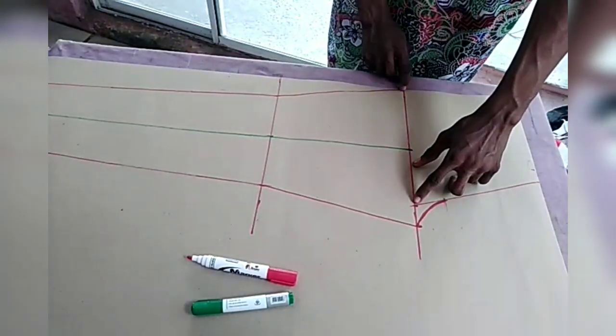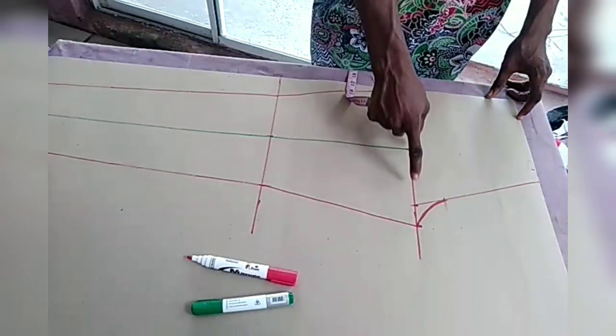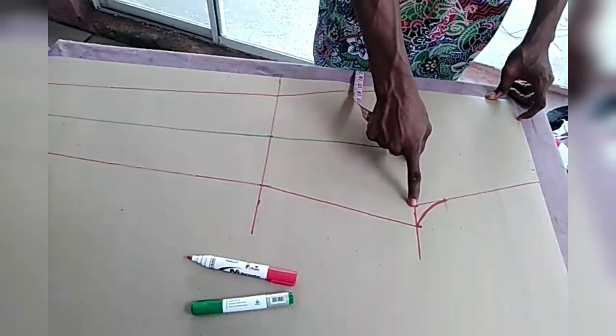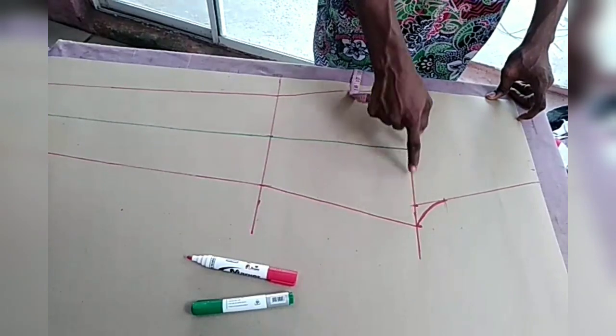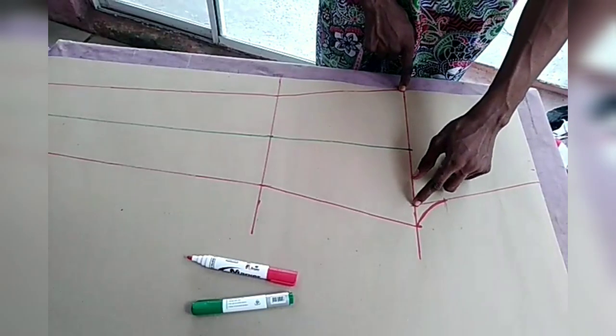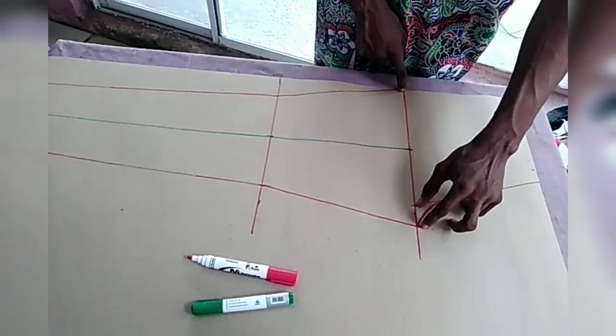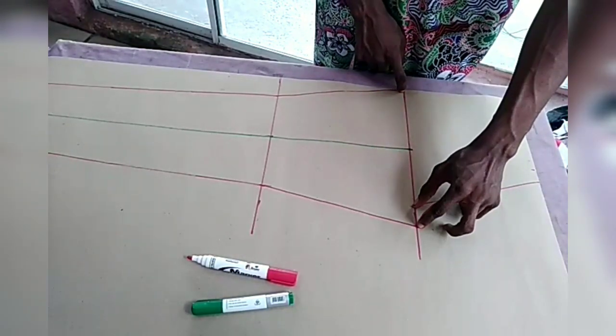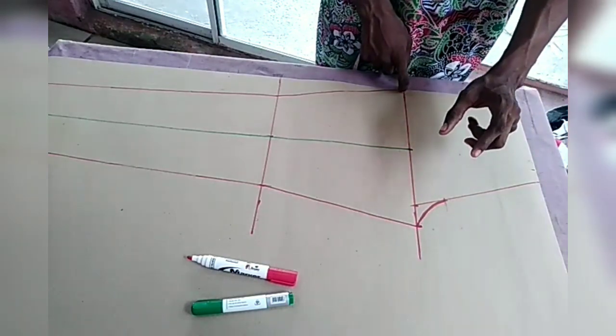Then for this part, is my thigh measurement, or lap as you may know it. Your lap or your thigh measurement, that is what I have here. From here to here is my thigh measurement plus 1.5 inch for your crotch extension. 1.5 inch for your crotch extension.